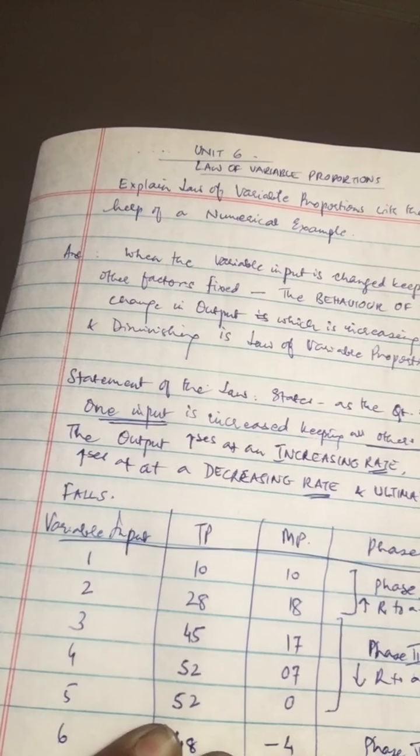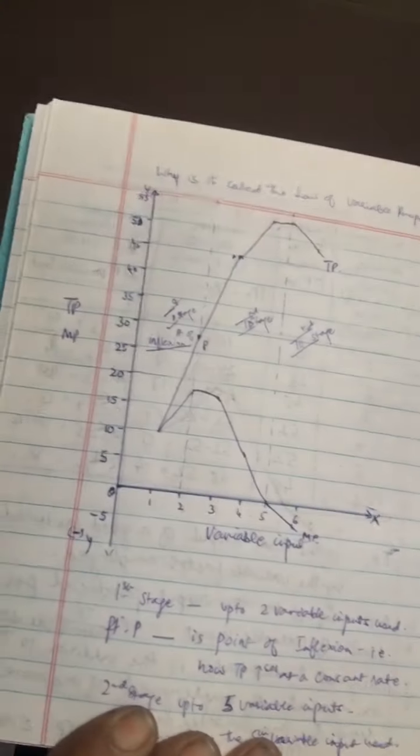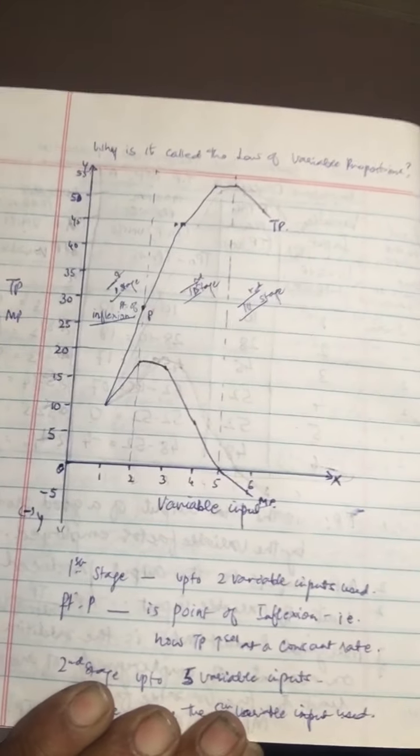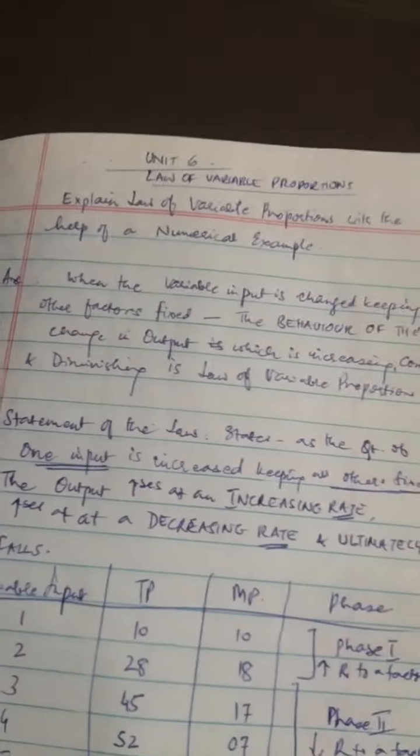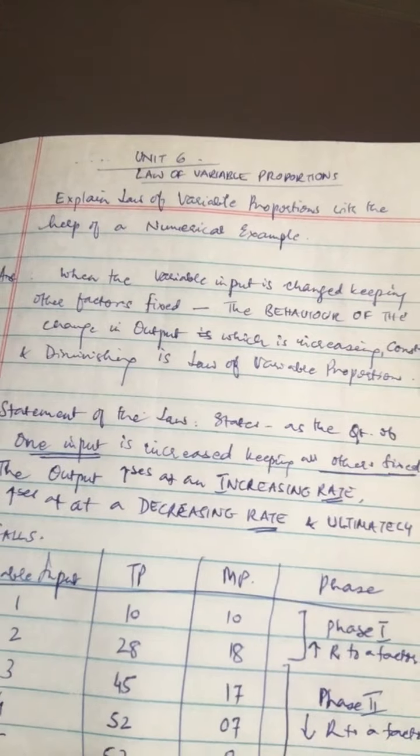So in the first phase, total product increases at an increasing rate up till P, as I showed you. P is the point of inflection. So in the first phase, TP increases at an increasing rate, and MP increases. It reaches its height here.